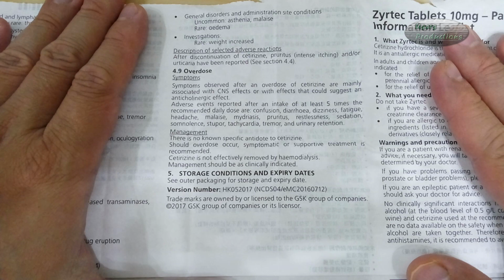Version number HK052017, NCDS 04/EMC 20160712. Trademarks are owned by or licensed to the GSK Group of Companies. Copyright 2017 GSK Group of Companies or its licensor.